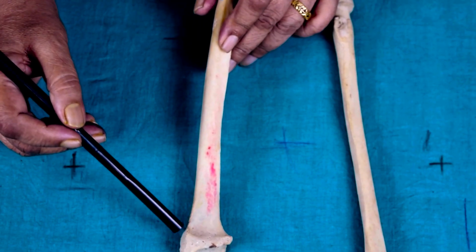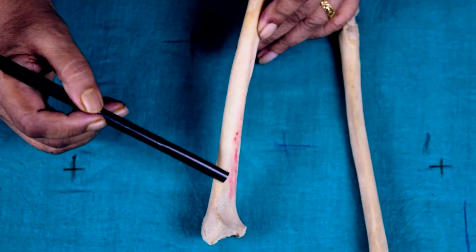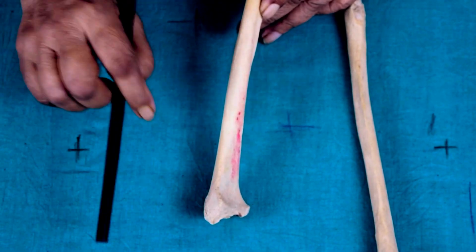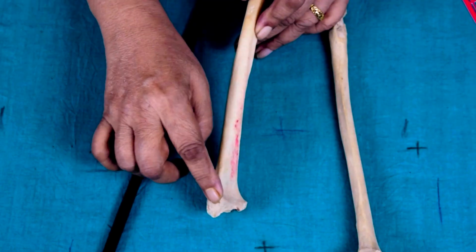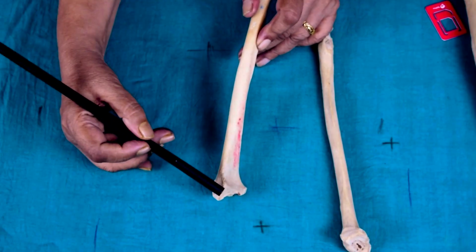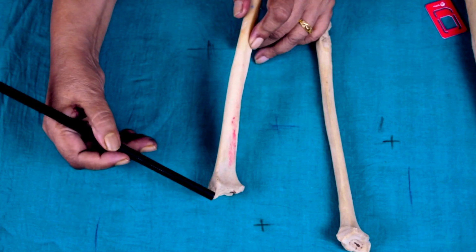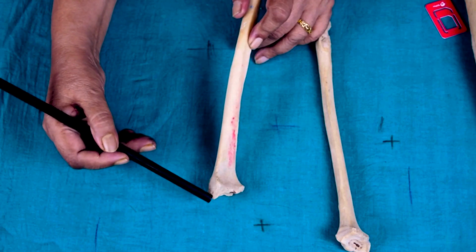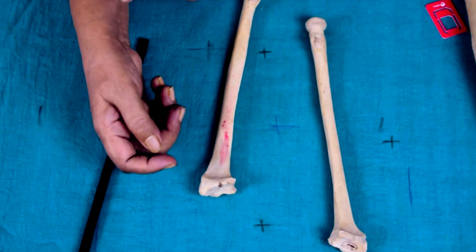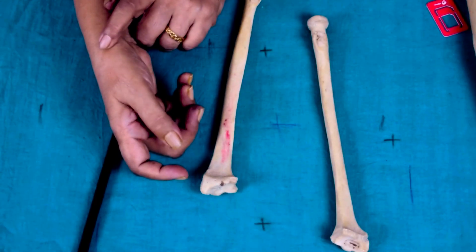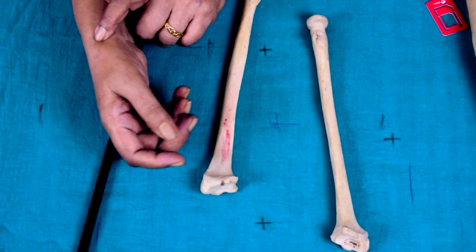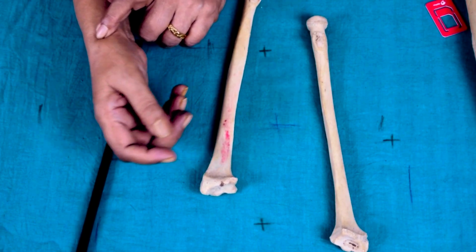Next you will get the lateral surface. You will see the lateral surface here. It is rough, if you feel it, and it is projected downward. This projection is known as the styloid process of the radius. You will see the styloid process of the radius is here. You can feel the styloid process of the radius.